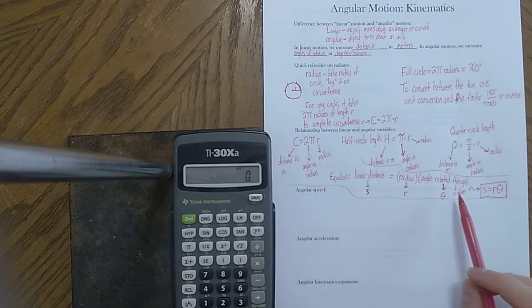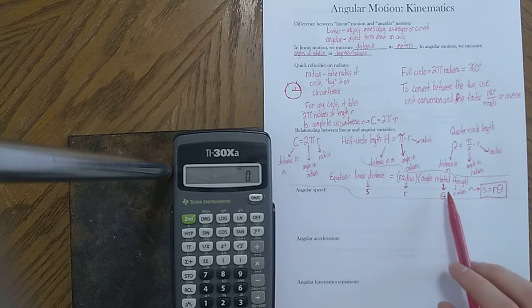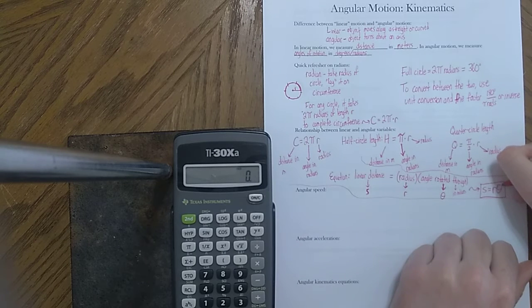We can also call this, and I forgot about this last time, but I've been looking at some other stuff and other people are calling this, we can call this the angular displacement. Theta can be known as the angular displacement. All right, so I'm just going to write that off to the side here. Angular displacement. Basically, just the angle that something rotates through in radians.